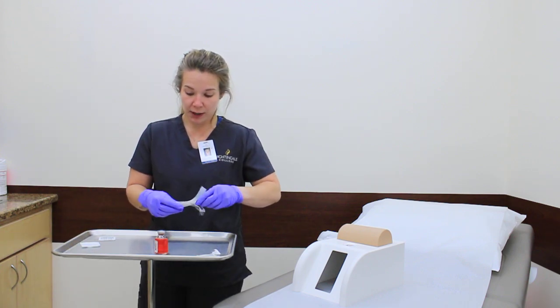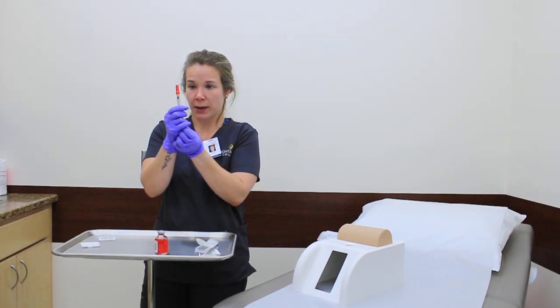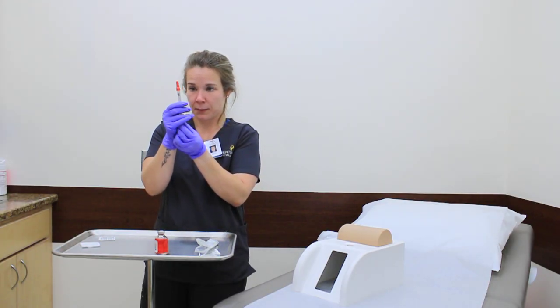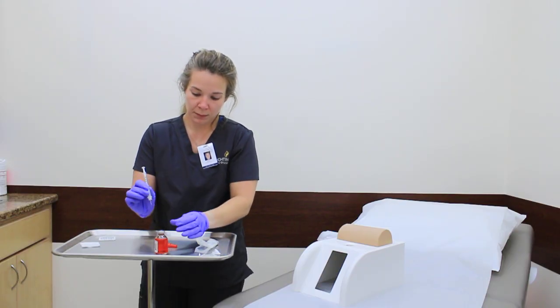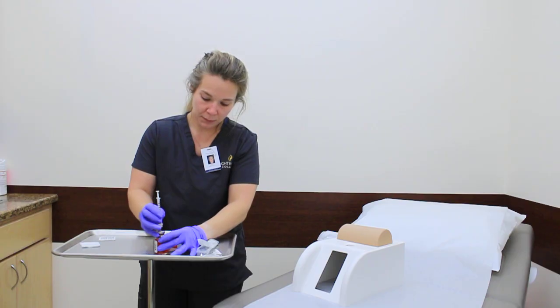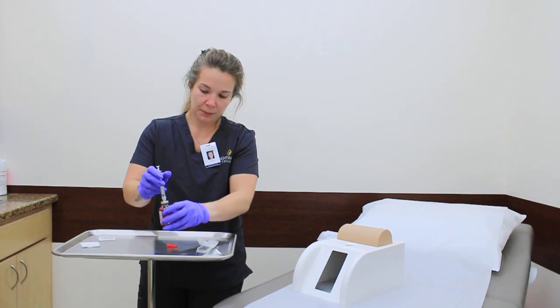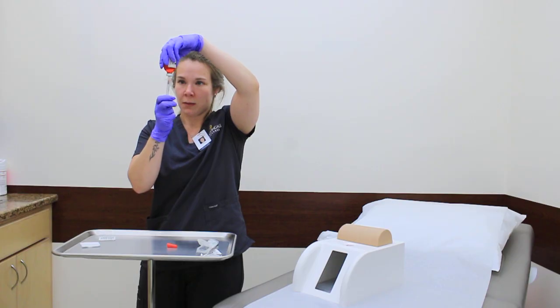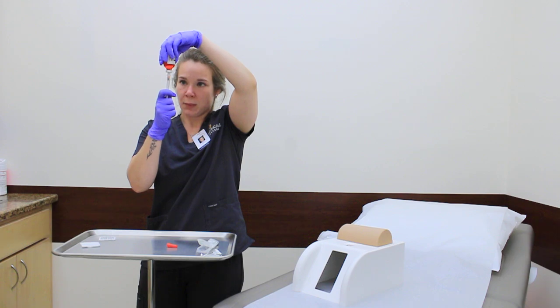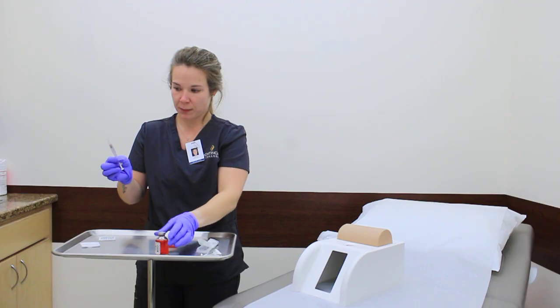So now that has dried, I will remove my syringe. First thing we're going to do is pull up 0.1 milliliter of air. And then we're going to inject the air. Taking it, flipping this upside down. Gonna pull out 0.1 milliliter of medication.